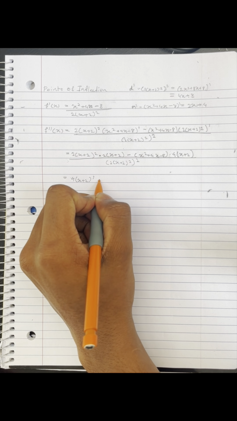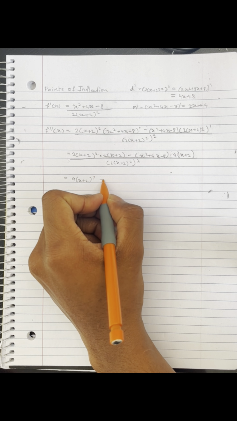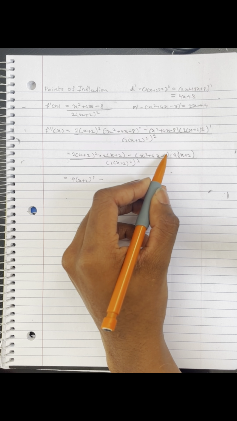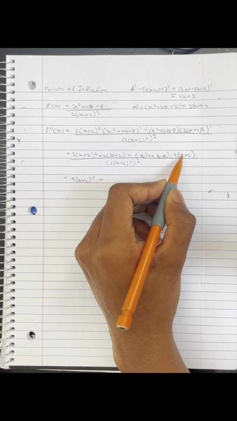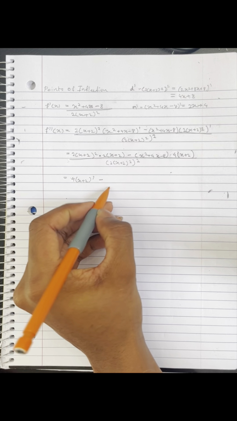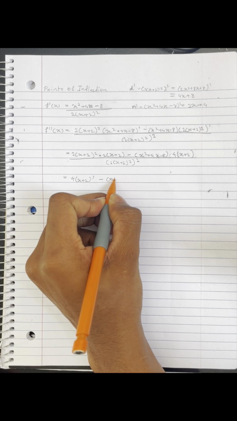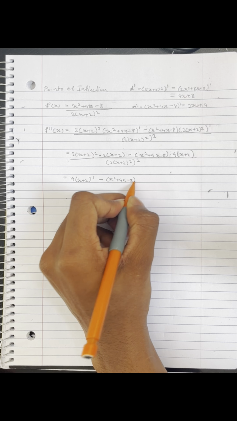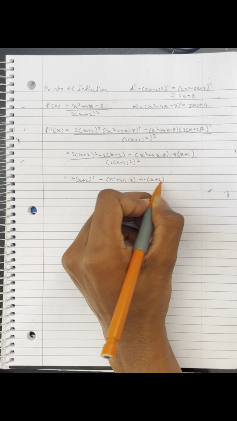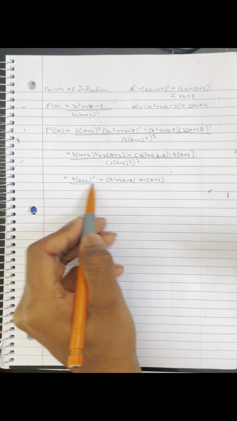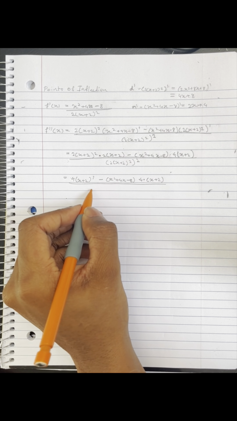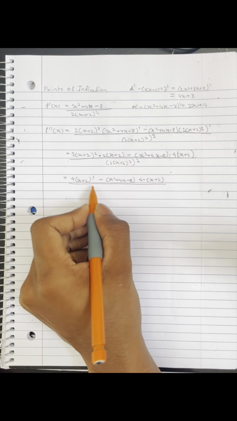And then that minus we have x squared plus 4x minus 8 times 4 times x plus 2. So let's write that here. And the denominator, let's multiply this by this. So let's simplify this.